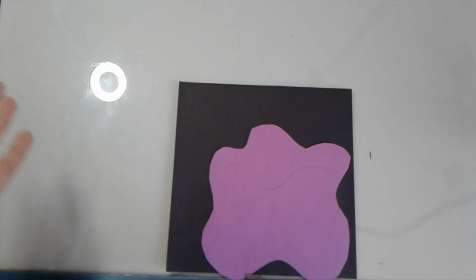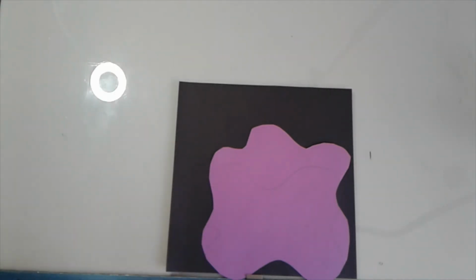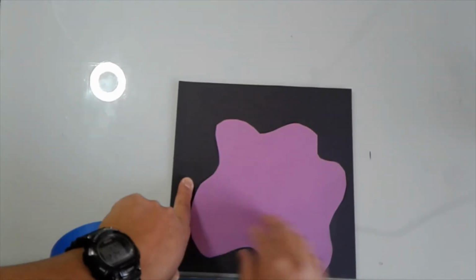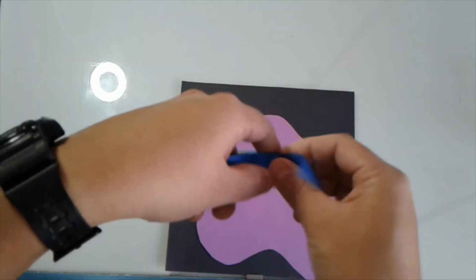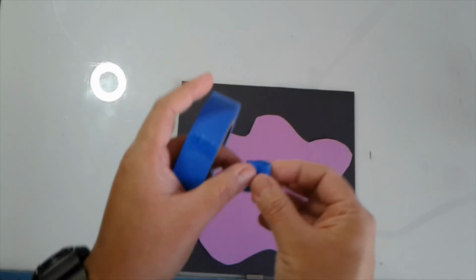All right, you could do a square, you could do a circle, a triangle, rectangle. I just like the black square. Makes the colors kind of pop out. So what I'm going to do is take my biggest piece, which is my purple piece, flip it over. I'm going to take some tape, and I'm just going to make about three loops. So rip. Remember, you don't need a ton, and just make yourself a loop.